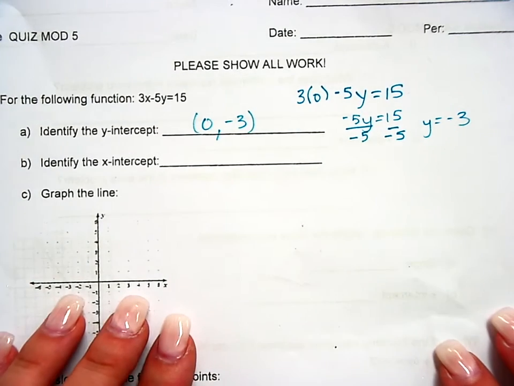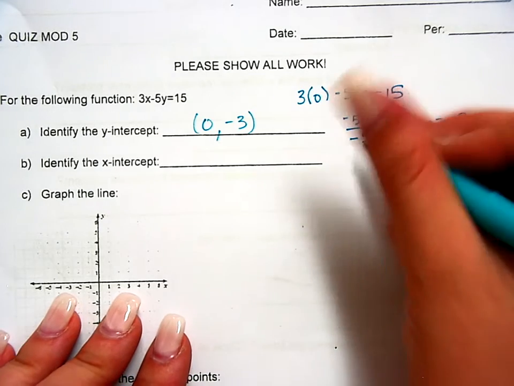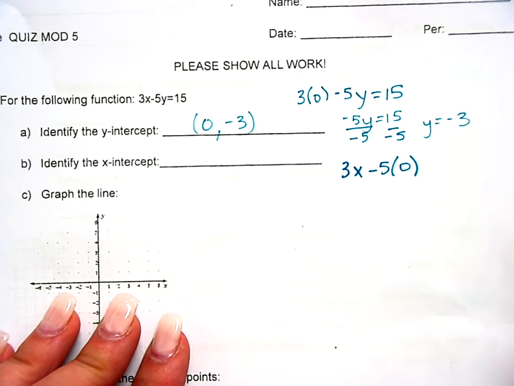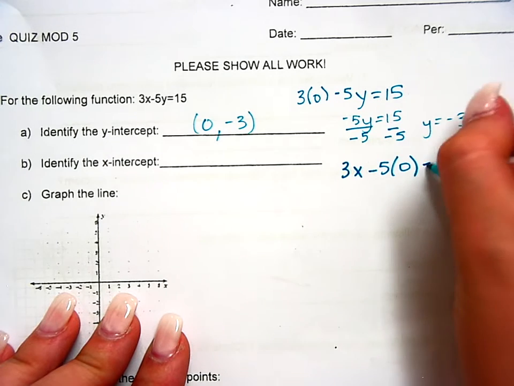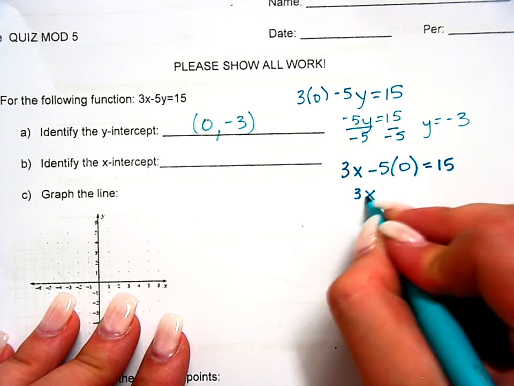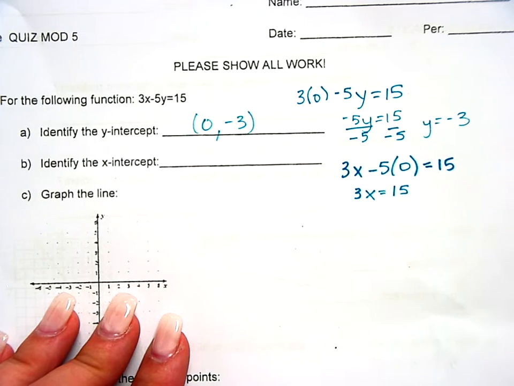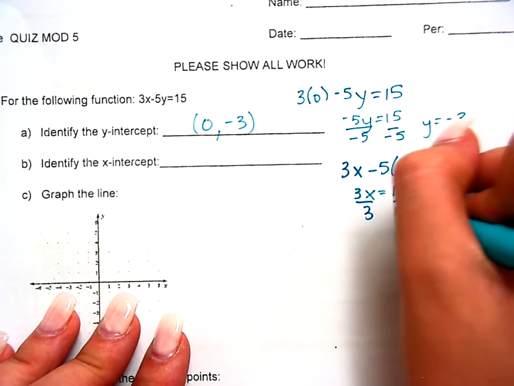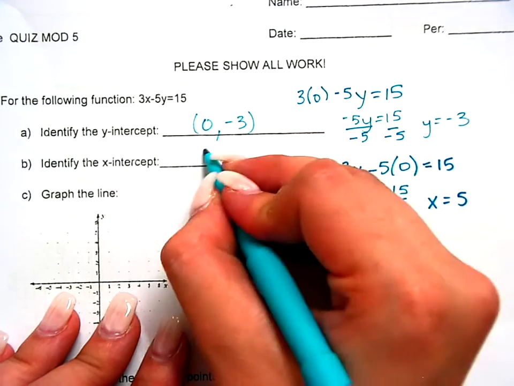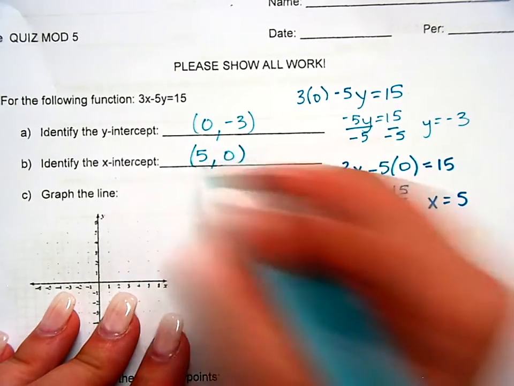Okay, then we're going to do the opposite for our x-intercept. You're going to make y 0. So 3x minus 5, and then substituting 0 in for y. So this is just 0. So I have 3x equals 15. Divide both sides by 3. And x here is 5. So that means our x-intercept is 5, 0.